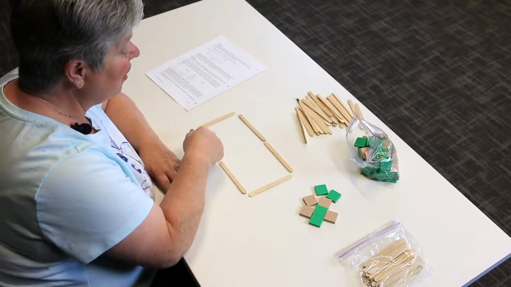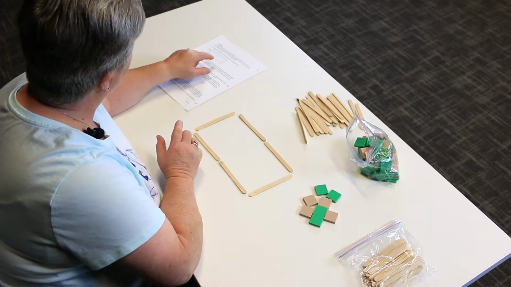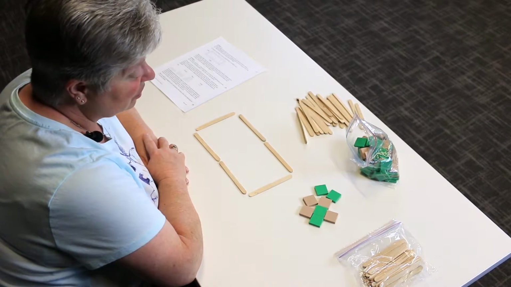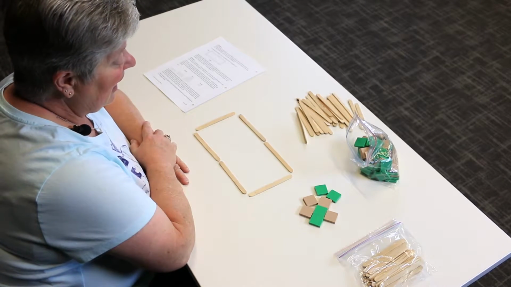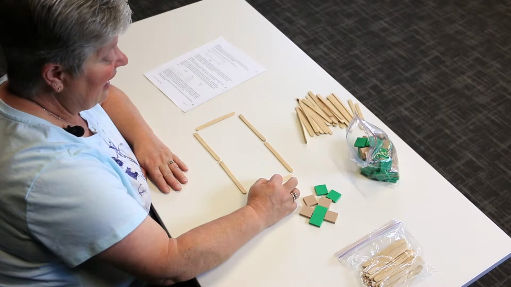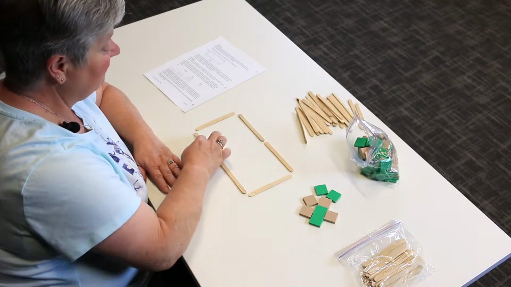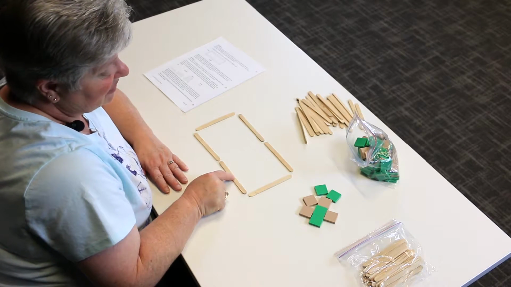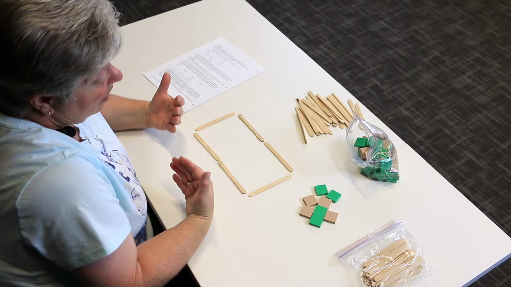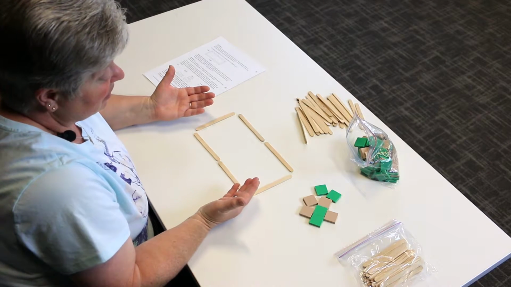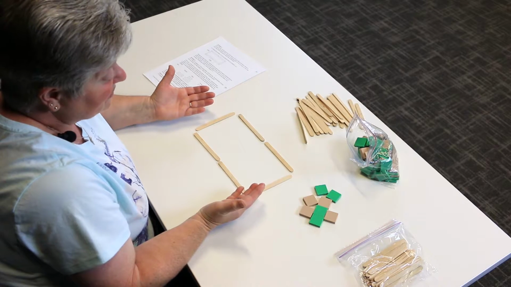Now what we also know is that she ran 42 blocks total. When I look at this model, I can see that I have 1, 2, 3, 4, 5, 6 popsicle sticks. The popsicle sticks represent my unknown. I don't know how far each of those popsicle sticks represents.